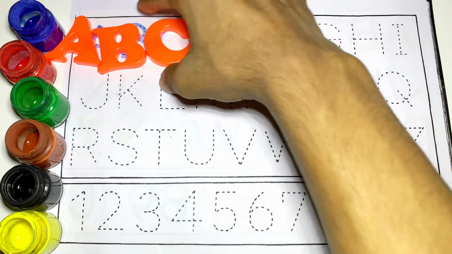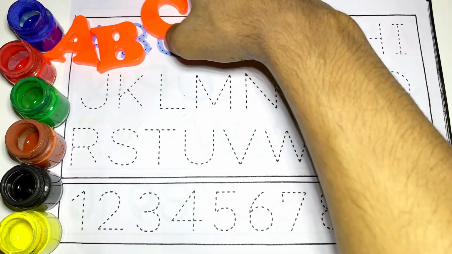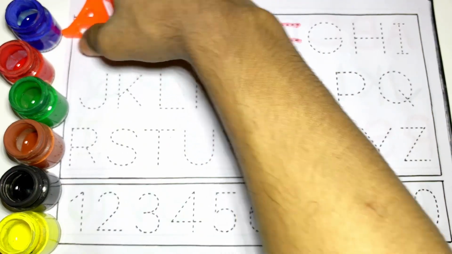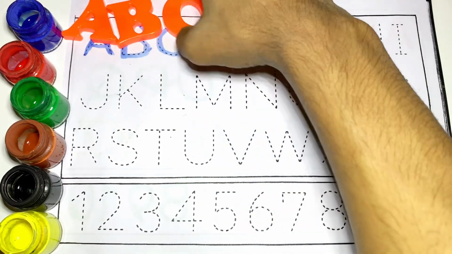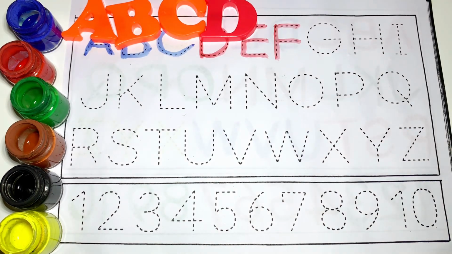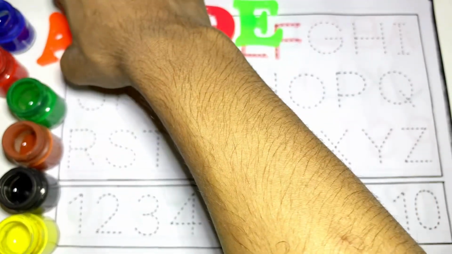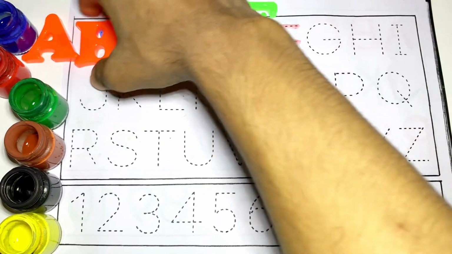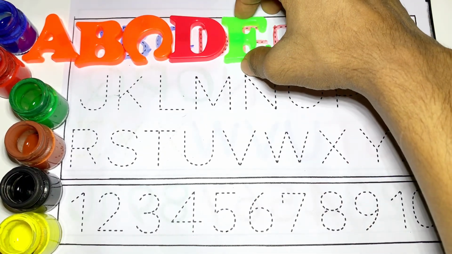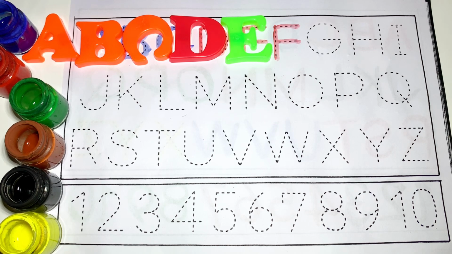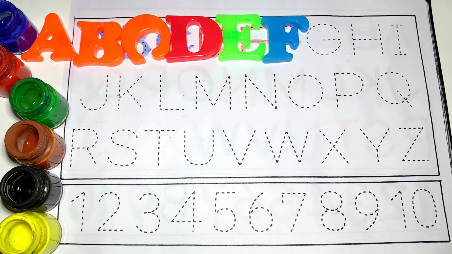D for dog, D for doll. E for egg, E for elephant. F for fish, F for fan.